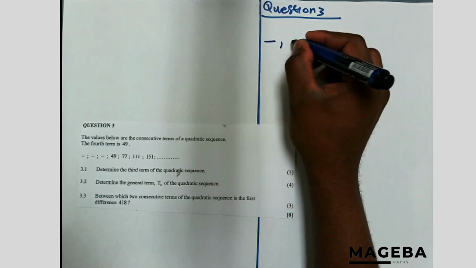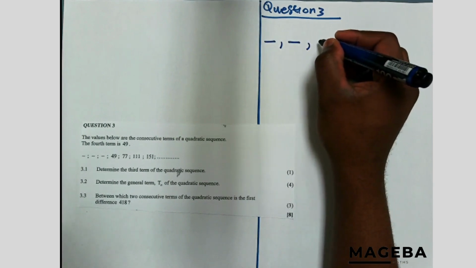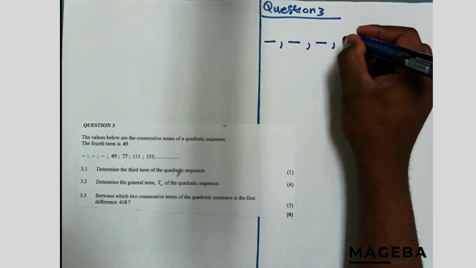Now we have this question on the revision that we are doing, question 3 from September 2023 paper. It says the values below are consecutive terms of a quadratic sequence. They told us this is a quadratic sequence, and the fourth term is 49. So we don't have a first, second, or third term. Our terms start at 49.